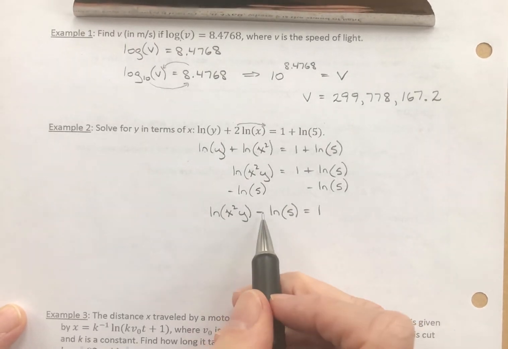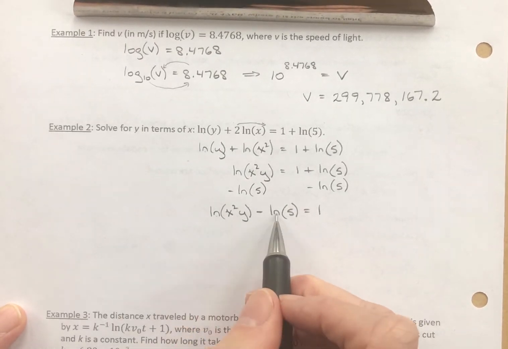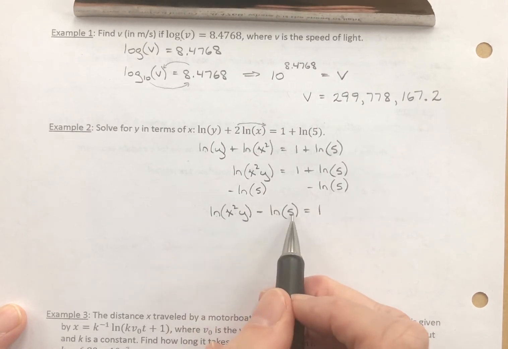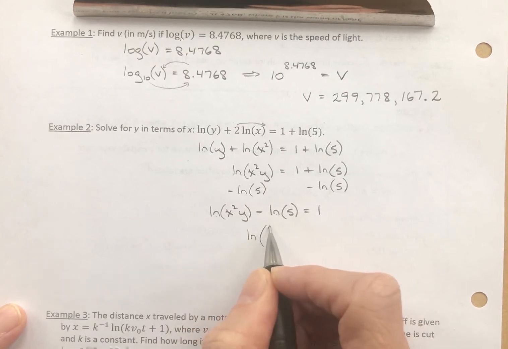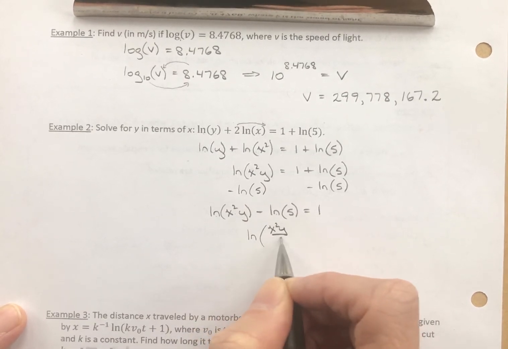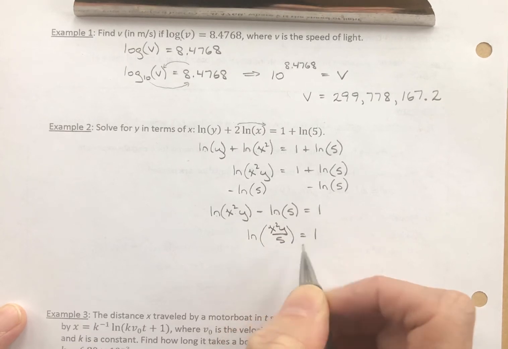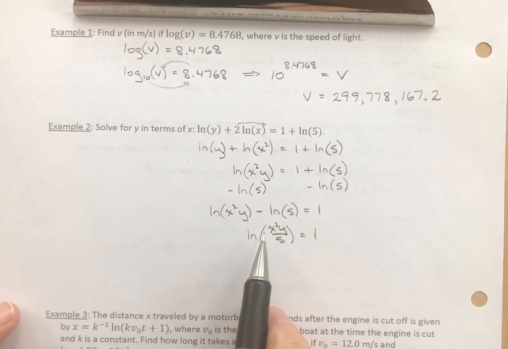And we know the difference of 2 logs is equal to the quotient of the first divided by the second. So this is the natural log of x squared times y over 5 is equal to 1. Okay, so now I have it in 1 log form.